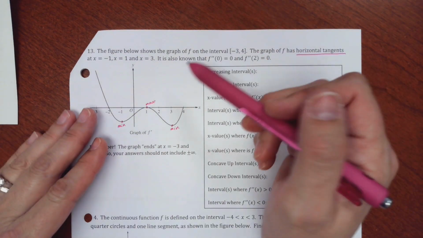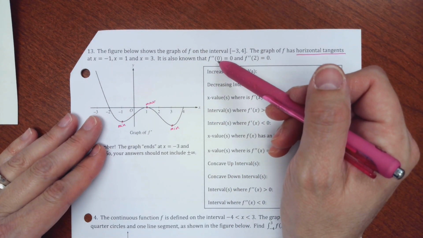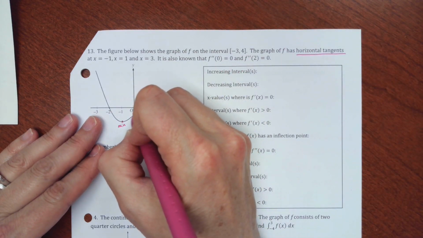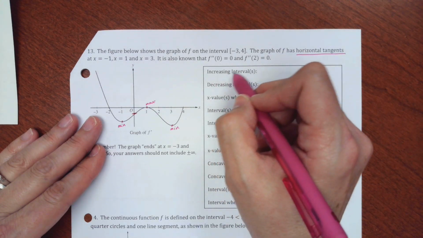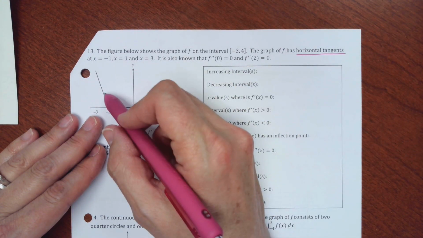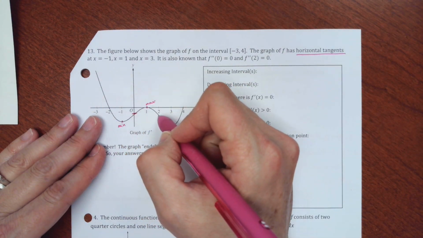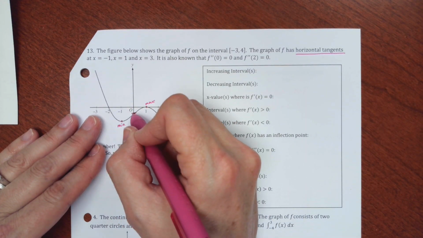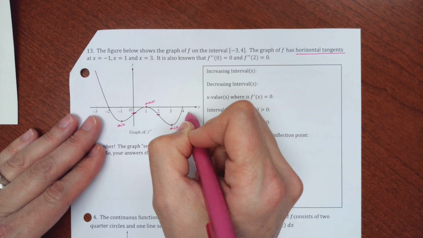Okay. It's also known that the second derivative equals 0 at 0. So this part right here is telling me it's an inflection point. Your second derivative is 0 at an inflection point because you're going from up to down, and it happens again at 2. So right there. So concave up, concave down, concave up.